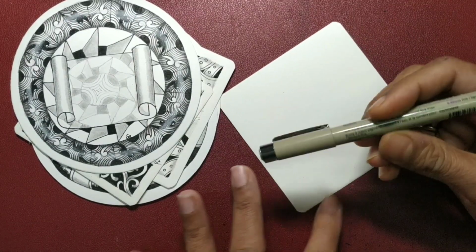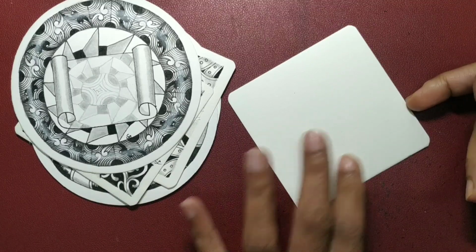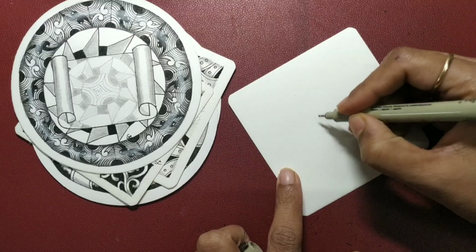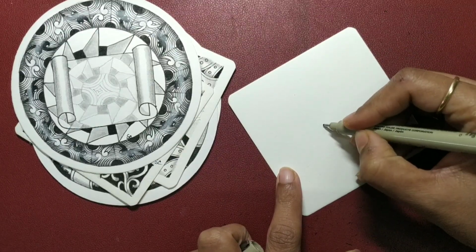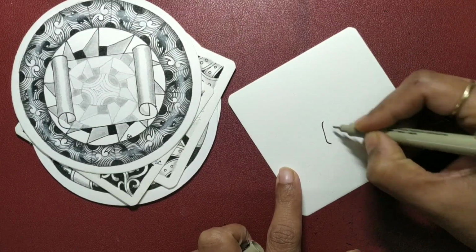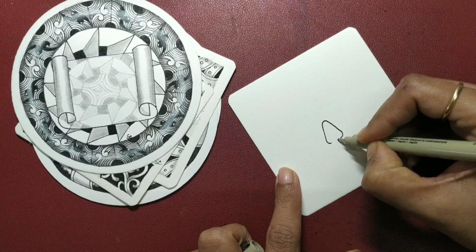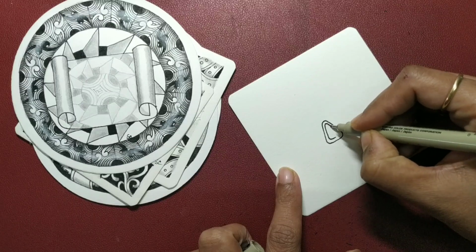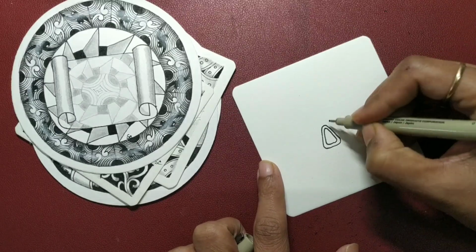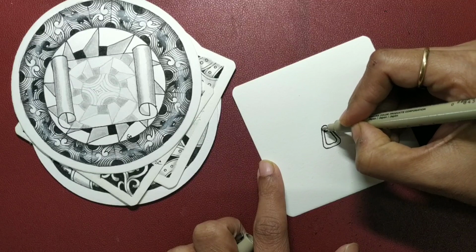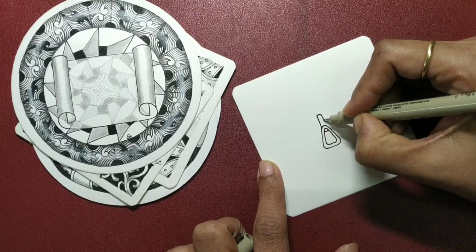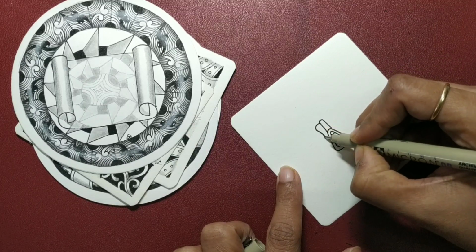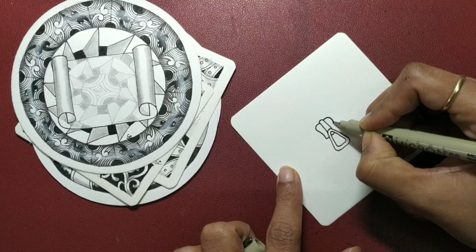So I'm going to use a boulder nib first, and somewhere start here and draw a zip first. Yeah, so what I'm going to do is first probably start from here, something like this, right? And then this part of the zip, the upper part, and then this part of the zip.